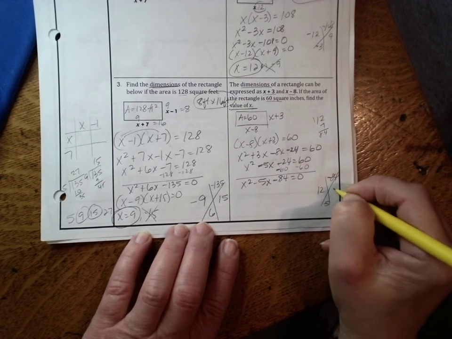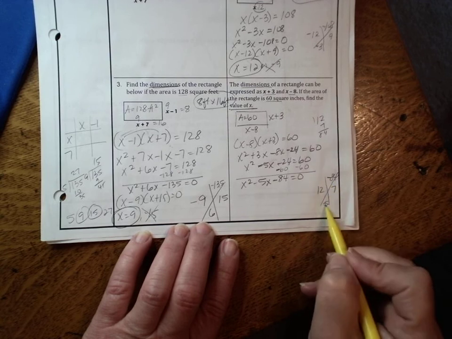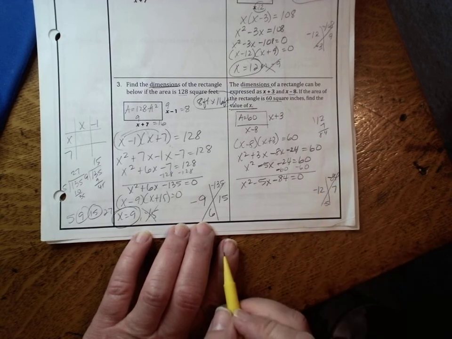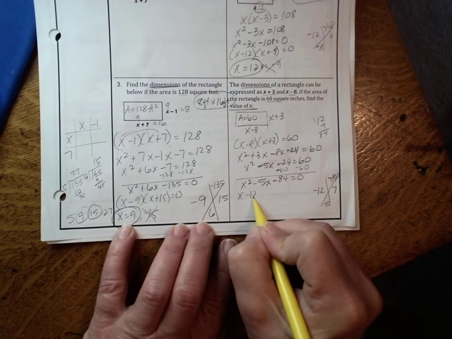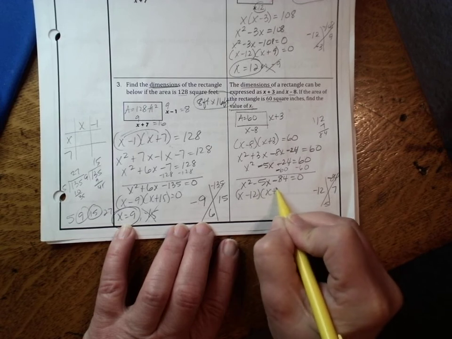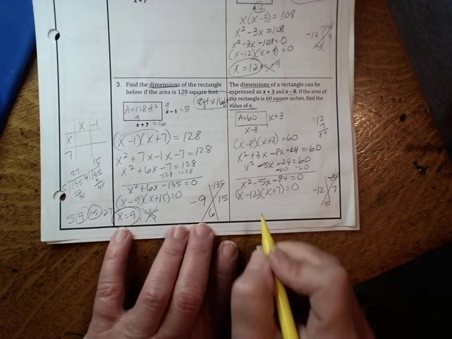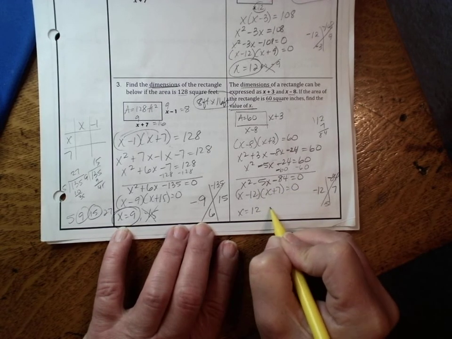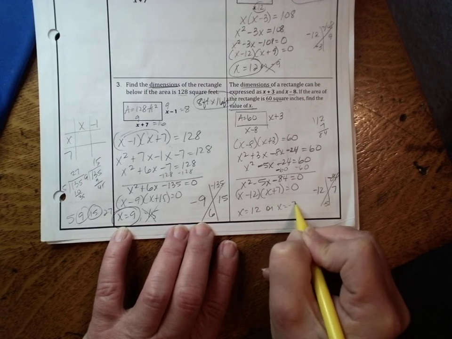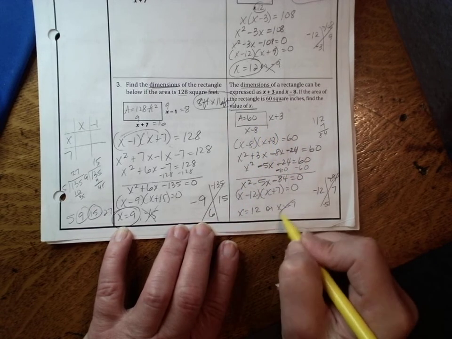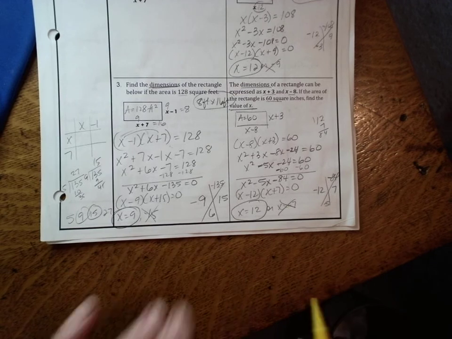Now, which one needs to be negative? Because it's a negative 5, that's 12. So x minus 12 and x plus 7. x equals 12, or x equals a negative 7, which won't make any sense. So in this one, x is going to equal 12.